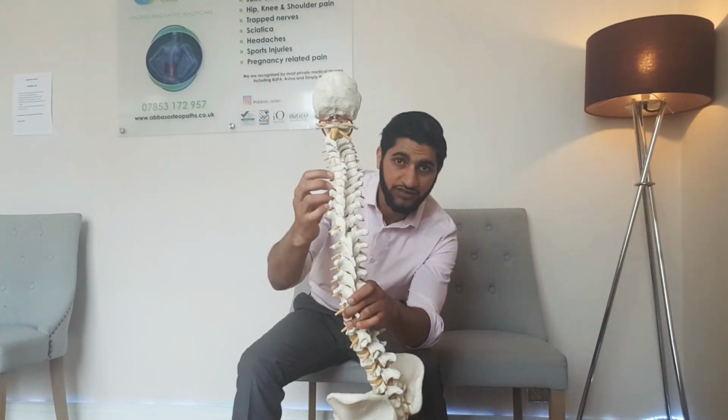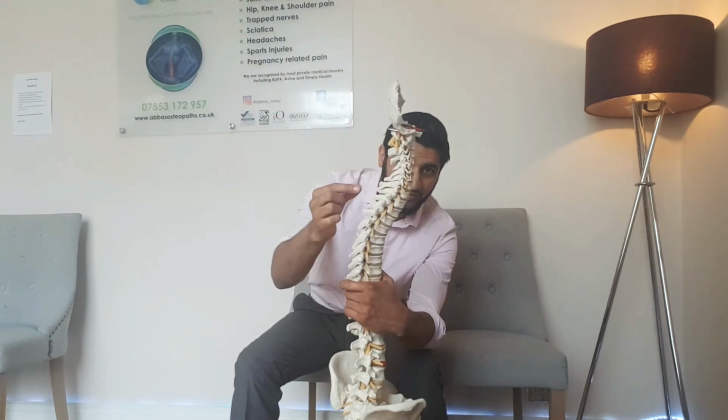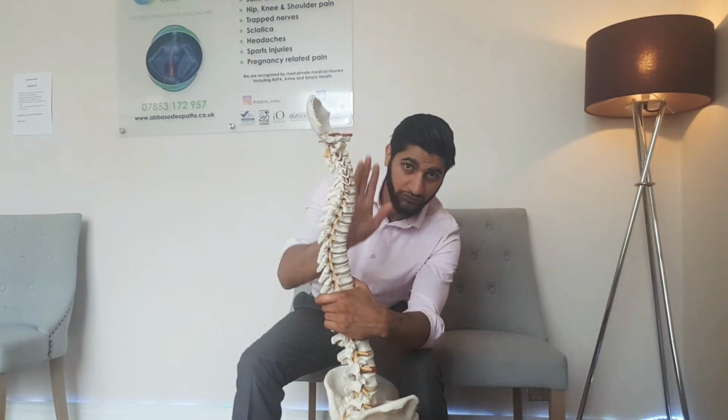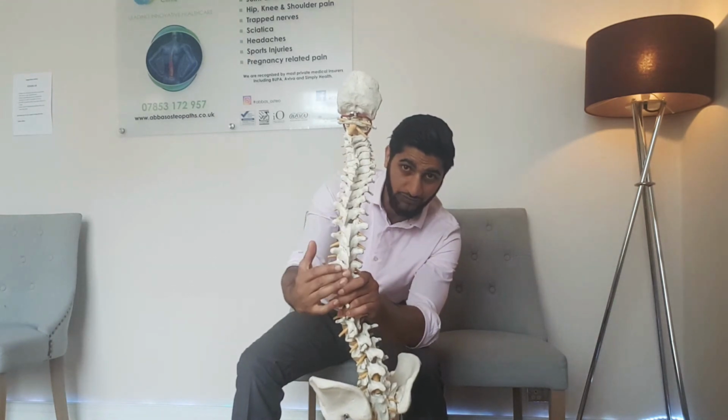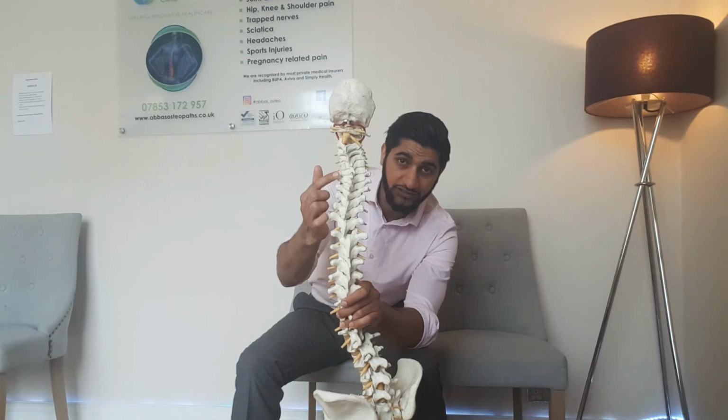C7 is an important one again, because of the transverse processes, these extensions on the side. The spinous processes are the ones that protrude backwards, the ones that we feel when we run our hand down someone's back. But with the TPs of C7, what can sometimes happen is that you can have an extension of the transverse process, so much so that it resembles a rib.